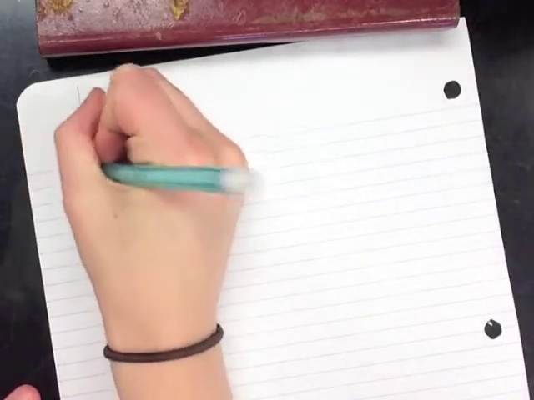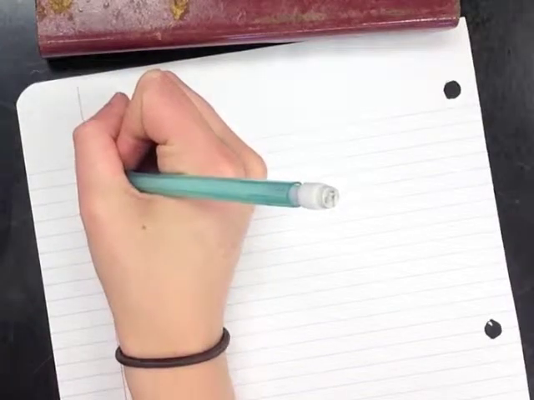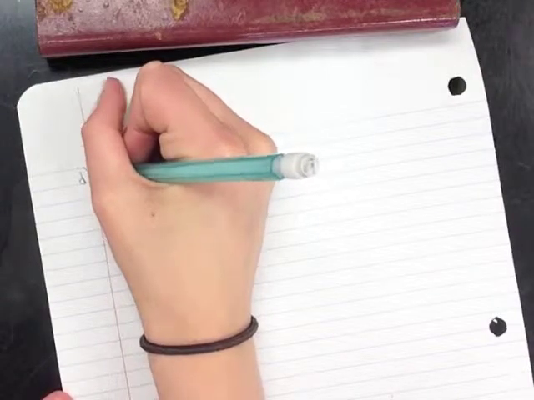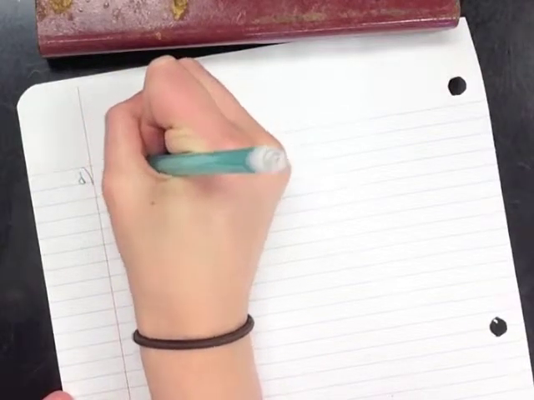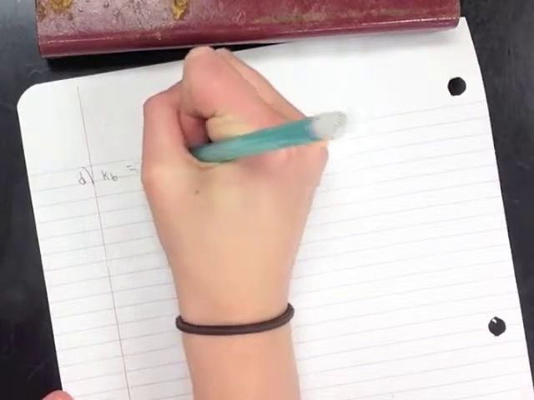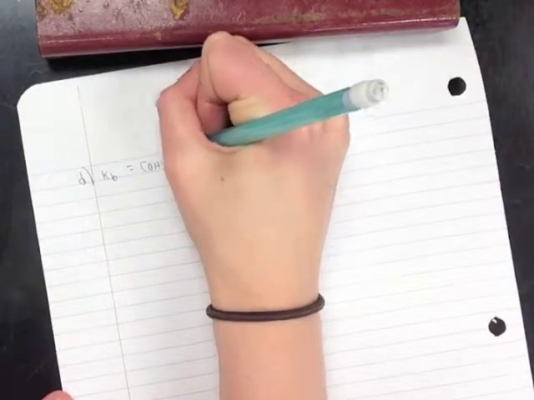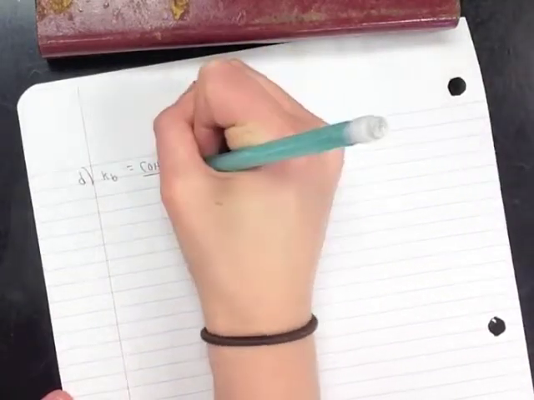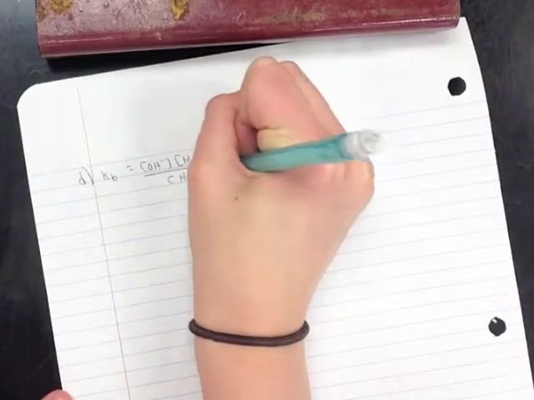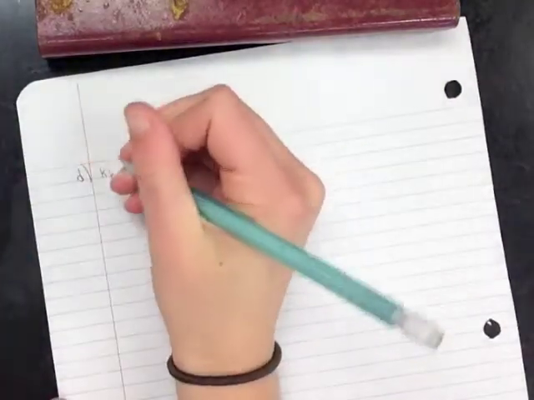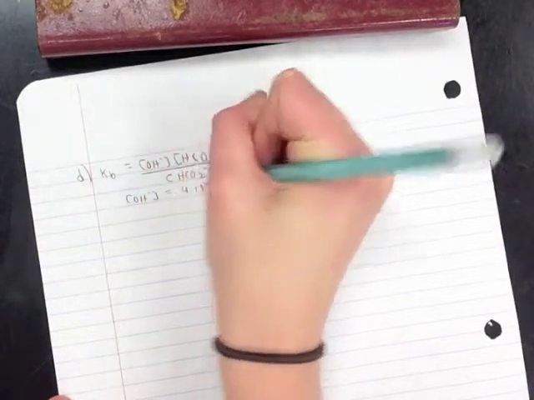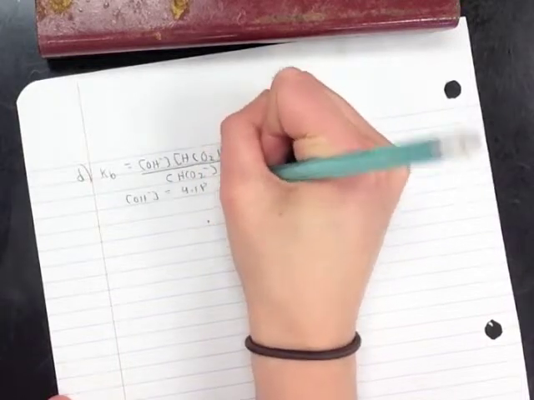Okay, so for the first part of D, you are trying to find the value of Kb. So first you want to write out the equilibrium constant expression. So Kb equals the concentration of OH- times HCO2H over HCO2-. So you're given that the OH- concentration equals 4.18 times 10 to the negative 6 molarity.